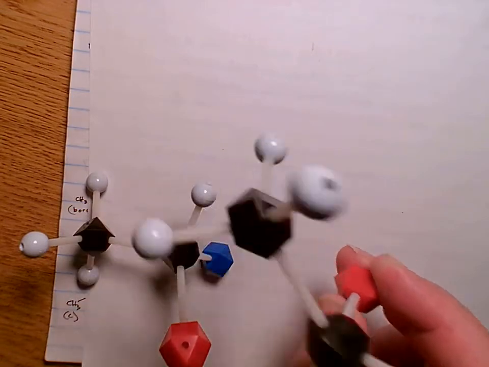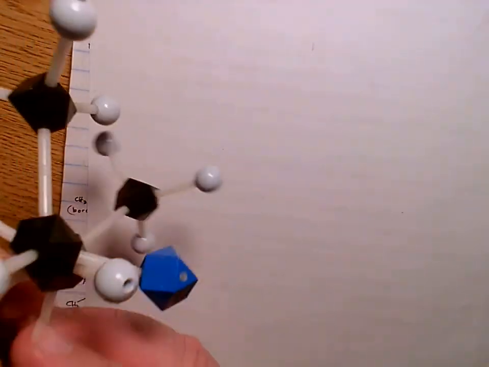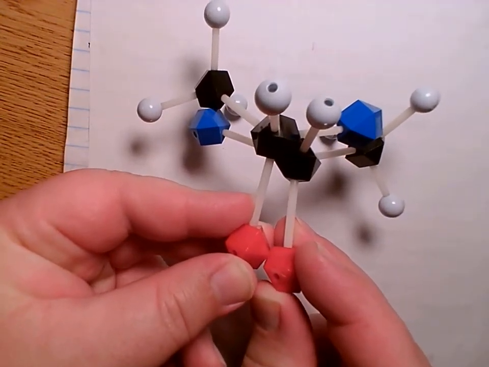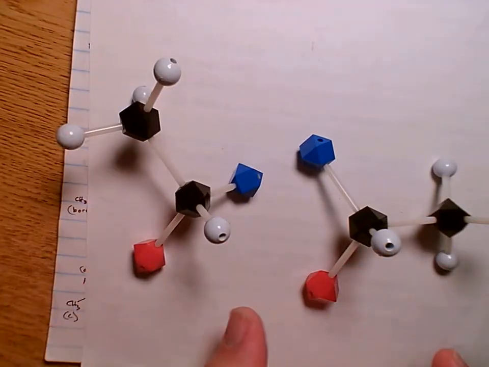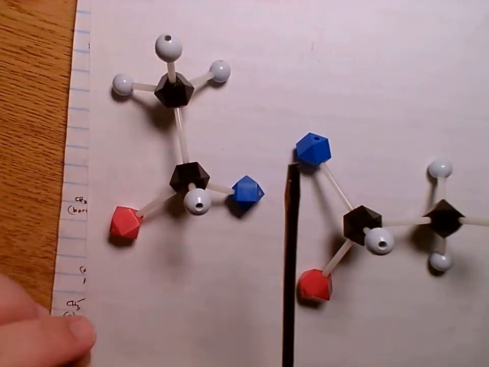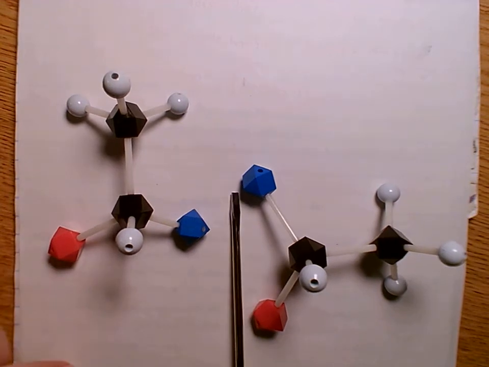There's no way to do it. I can get the hydrogen and the red to be at the right spot, but now the blue and the methyls are at the wrong spot. So there's no way to turn this one to get this one. These two molecules are non-superimposable mirror images of each other. Therefore, they are different molecules.